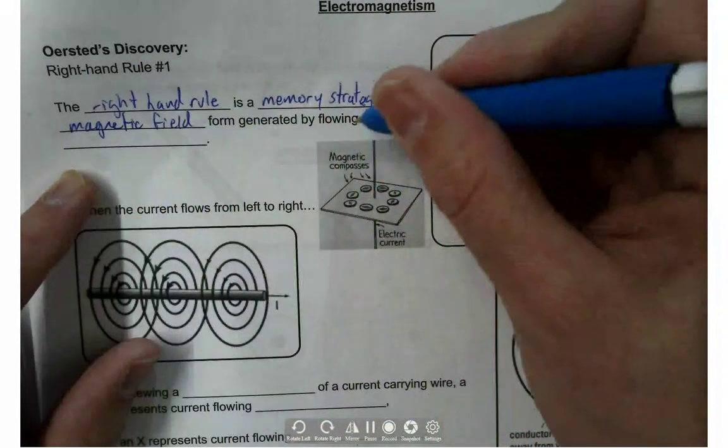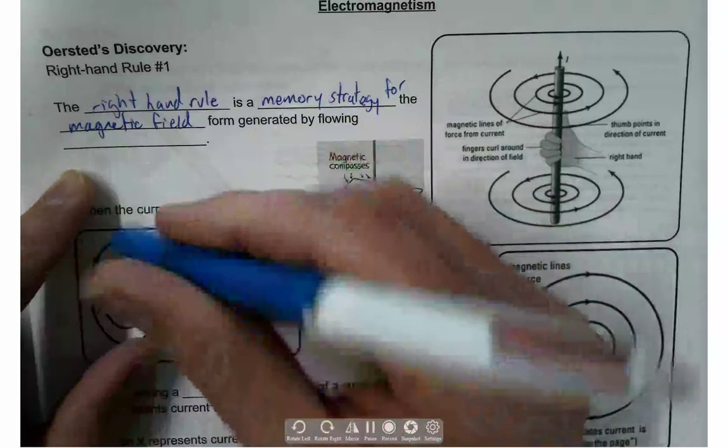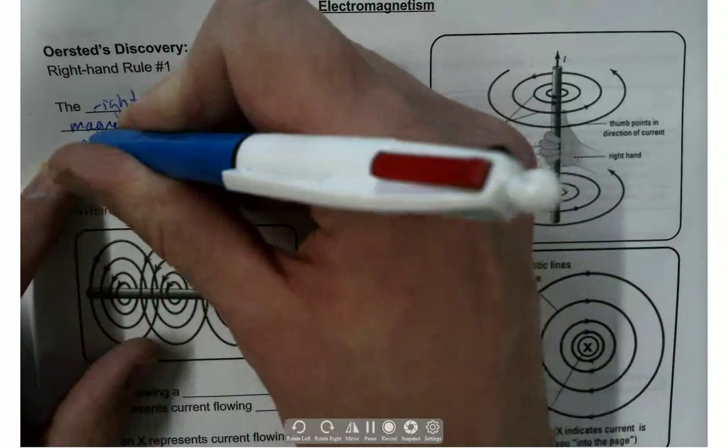Maybe I should say formed. Oh man, I got to work on these blanks. Anyway, flowing electric current.